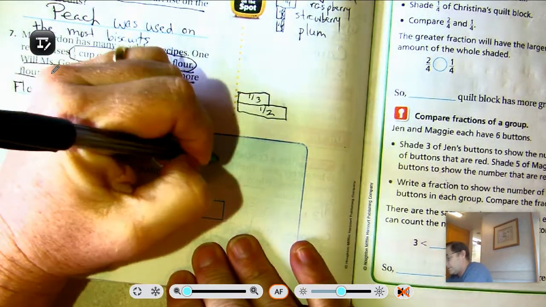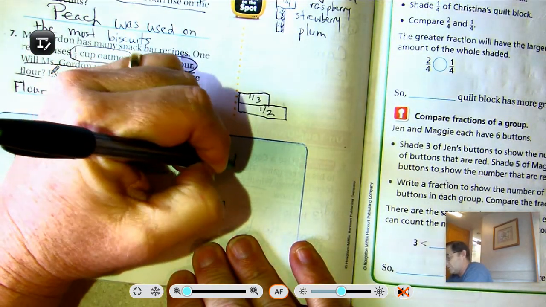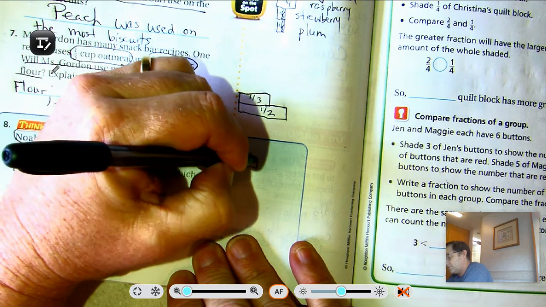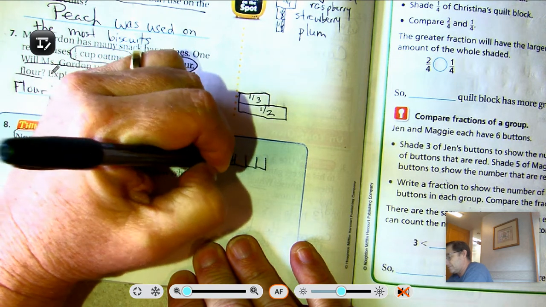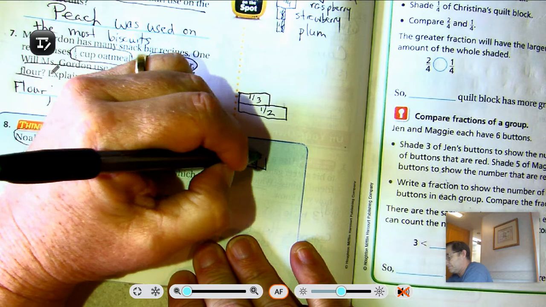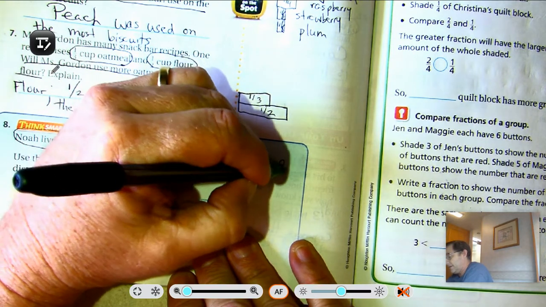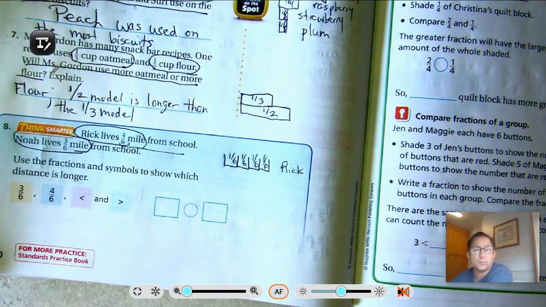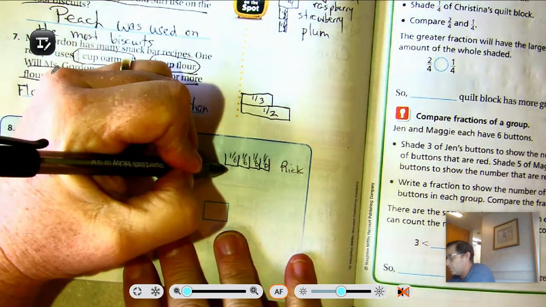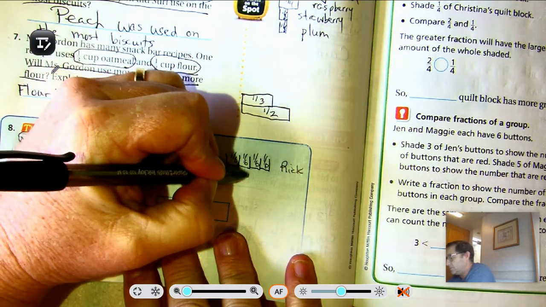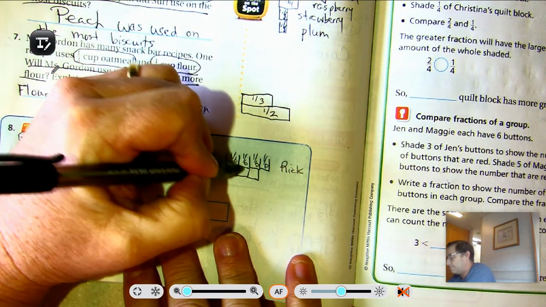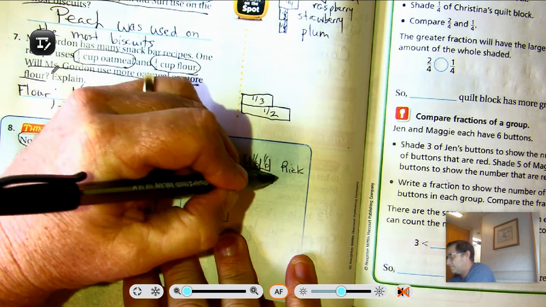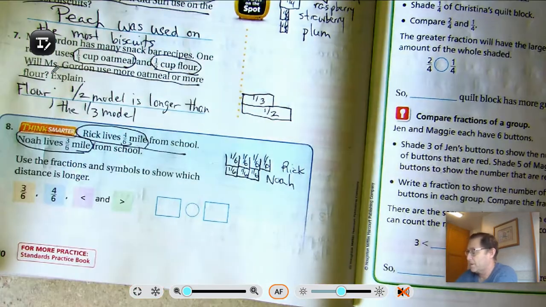So let's draw. They're all sixths. So 1/6, 2/6, 3/6, 4/6. So that's Rick. Rick is 4/6 mile from school, and Noah is 3/6. 1, 2, 3. All right.